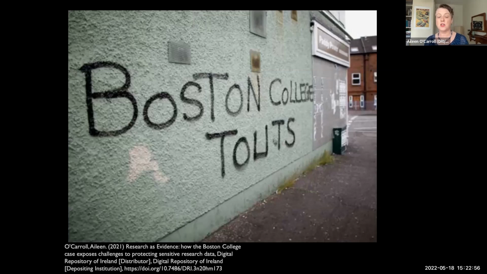There was a police investigation, and the police wanted to hear the transcripts, listen to the transcripts. But the first part of the transcripts were interviews with people where they had offered confidentiality. So it's an example of how sometimes you have to understand that you're not going to be able to offer complete confidentiality.